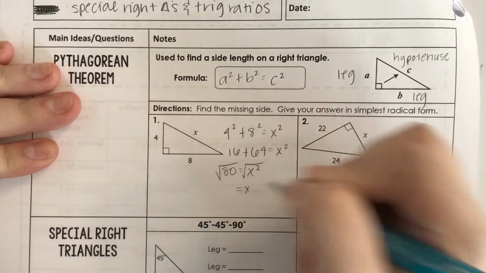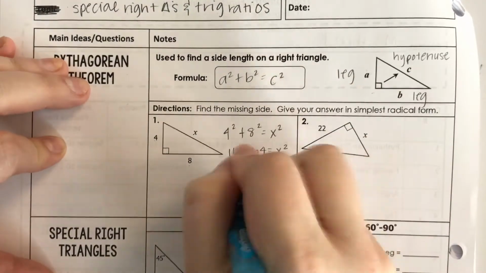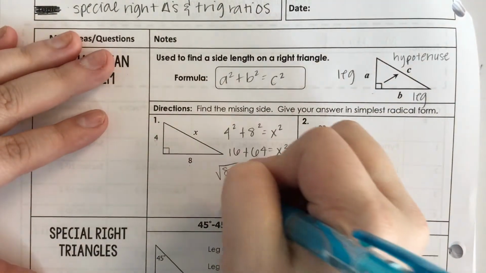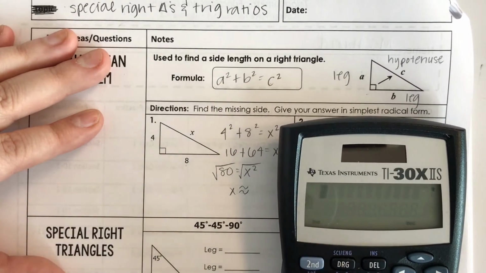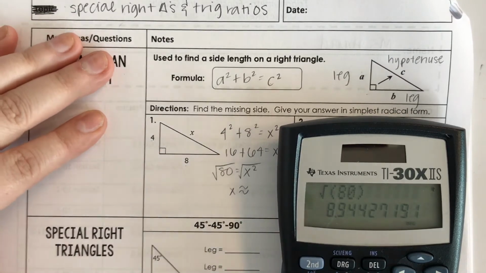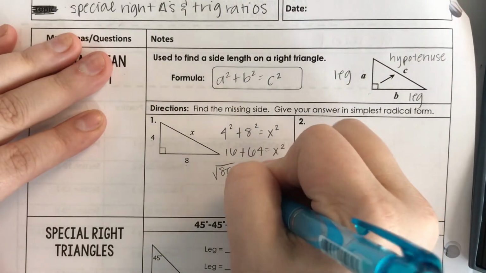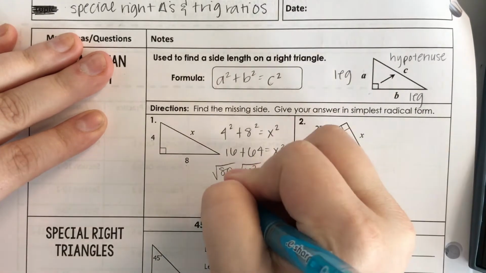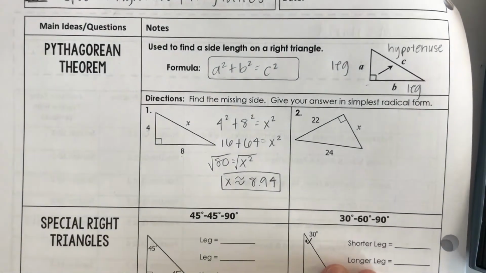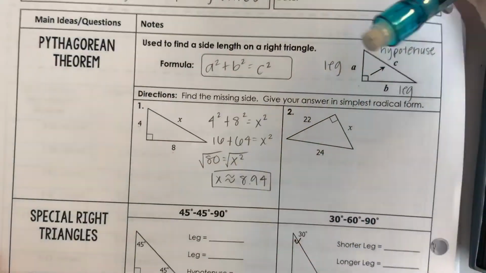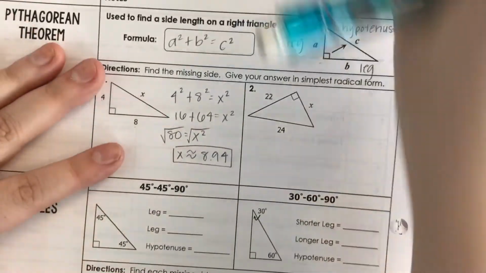So x is approximately, hopefully you're using pencil, let's do this, square root of 80, 8.94. Okay, we're just going to do approximating. It's okay, you don't have to do simplest radical form. We're going to approximate. Okay, so that wasn't so hard, was it? All right, let's do the next one.